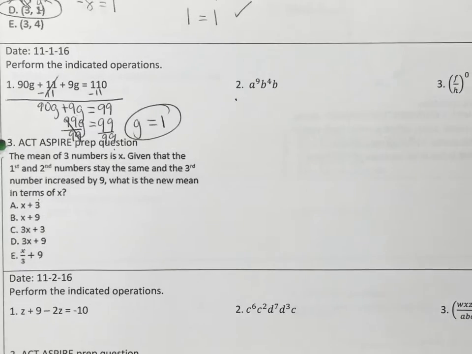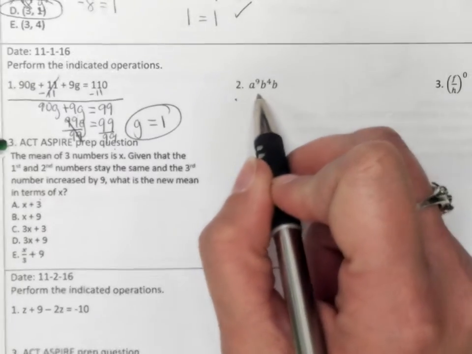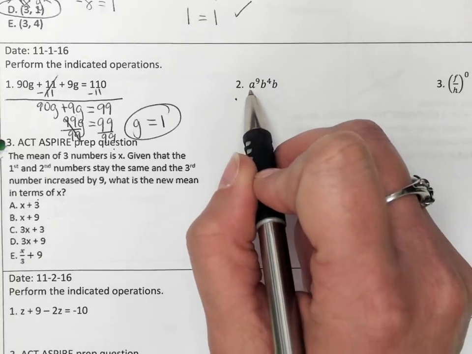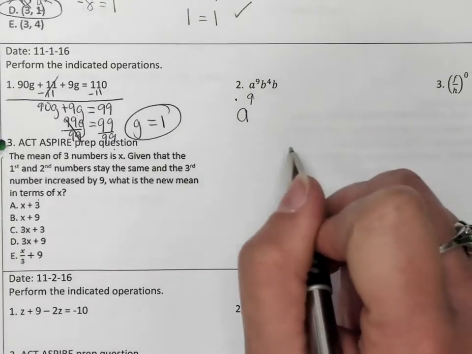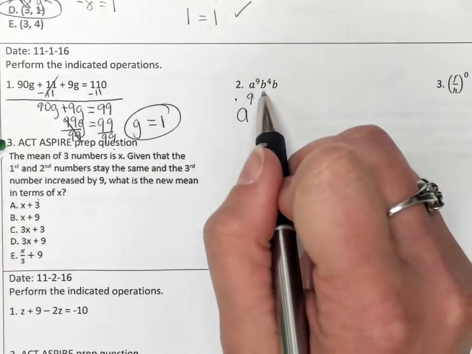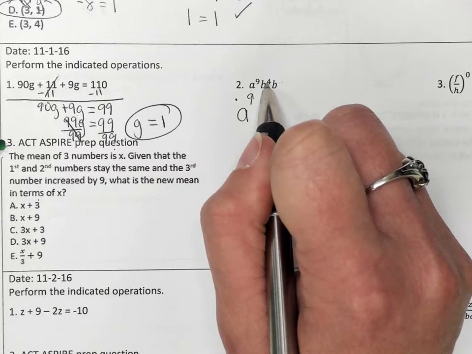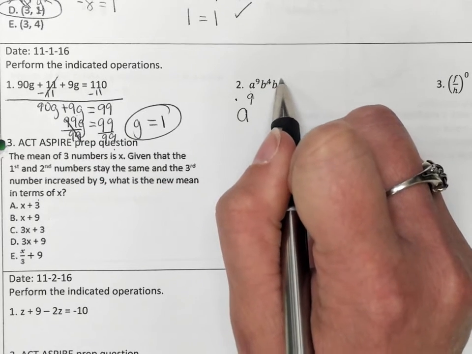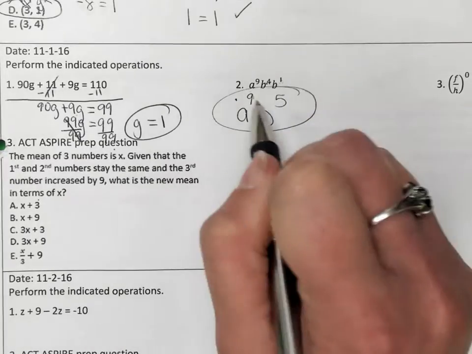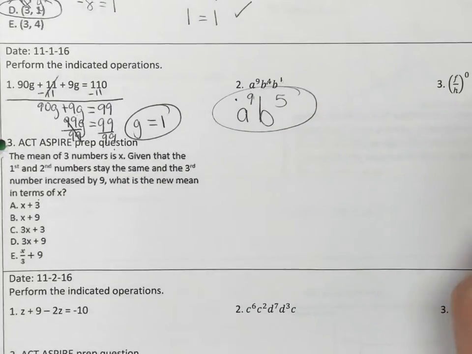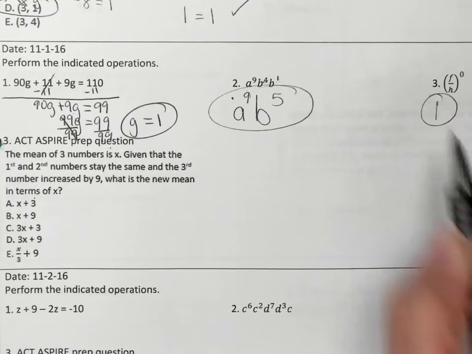All right, number 2. How many A's do I have? 1. No, I don't. 9. Oh, I'm sorry. Those are B's. Yes, Autumn, you're right. So you got 1 A. How many B's do you have? 2. There we go. So what do I do to the little numbers? Add them. 4 plus 1. What's 4 plus 1? 5. There you go. Sorry, Autumn.